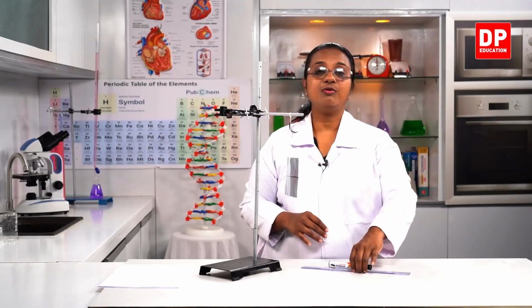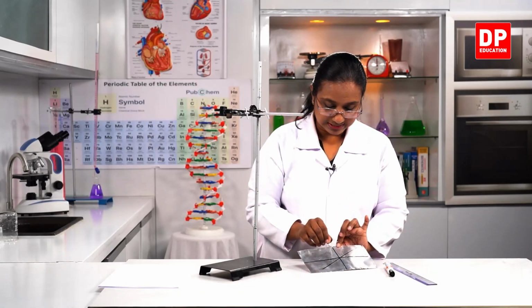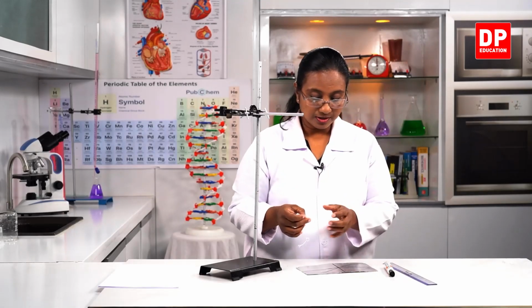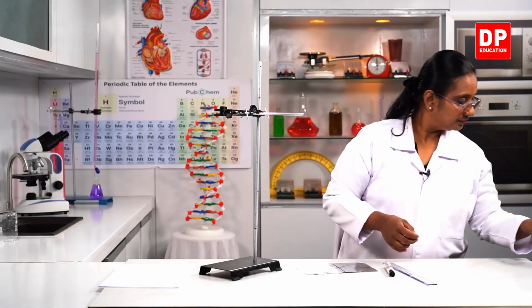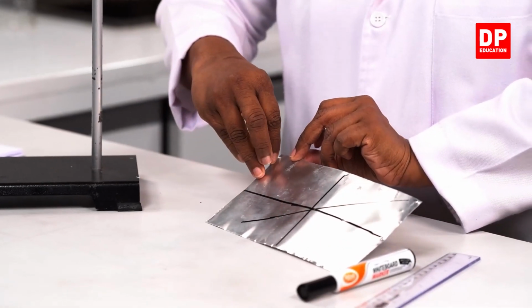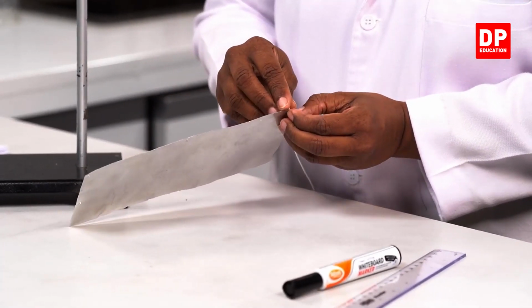Now that we have found the center of gravity, what we will do is tie this lamina at 2 points, at 2 ends, and then we will need to hang it like a picture hanging on the wall. So we will need to tie it from these points.